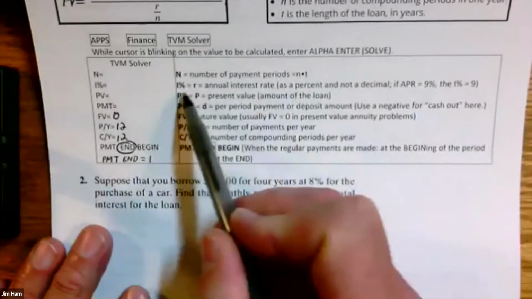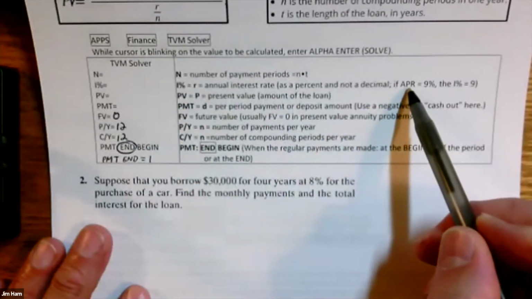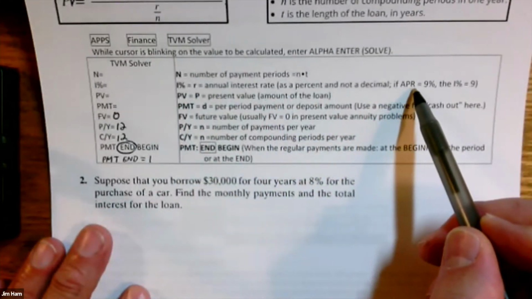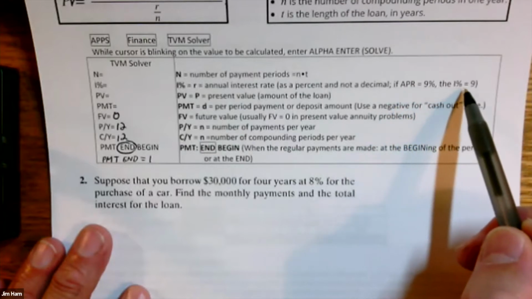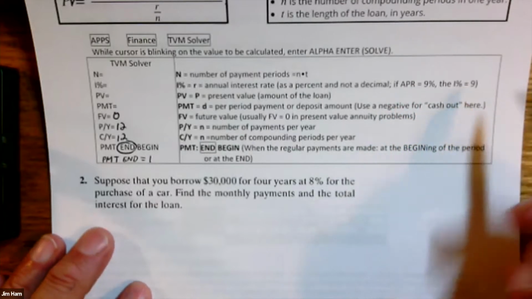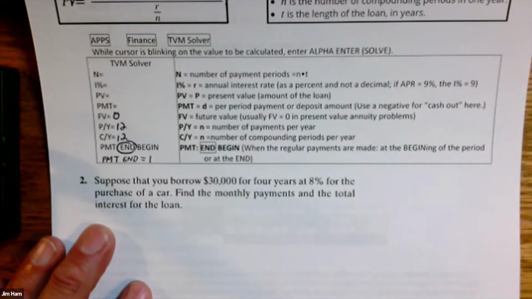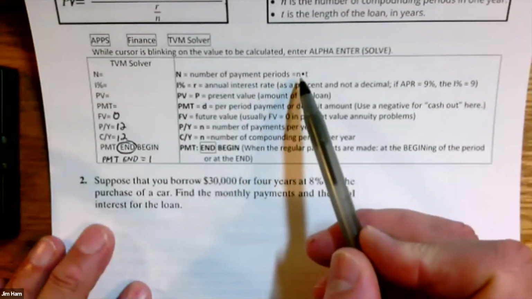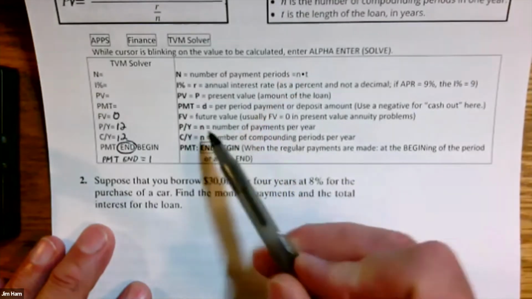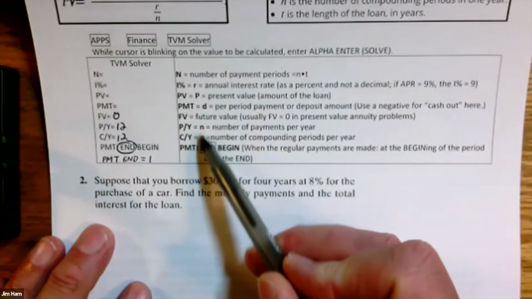As before, if the annual percentage rate or the stated interest rate for the year is 9%, we want to use 9 in the I%. We don't want to convert it to a decimal with the TVM solver. The number of payments is the N times the T, where the N is the payments per year, compounding per year.